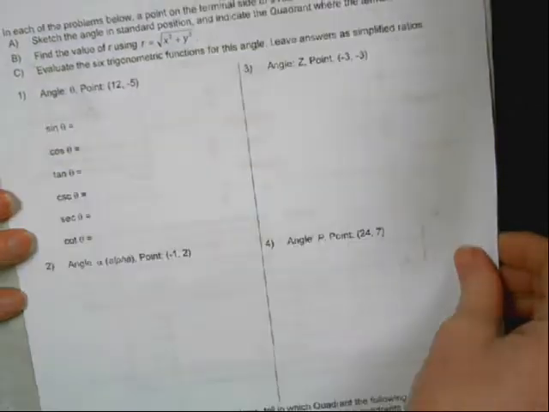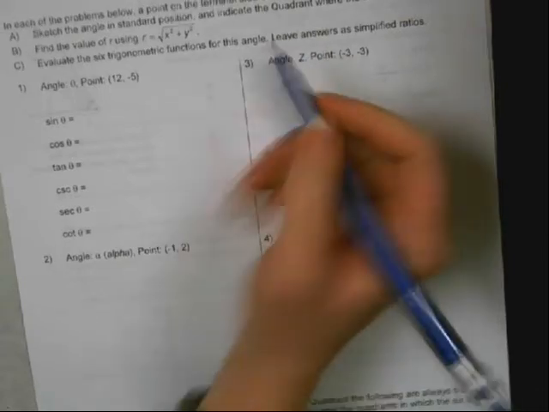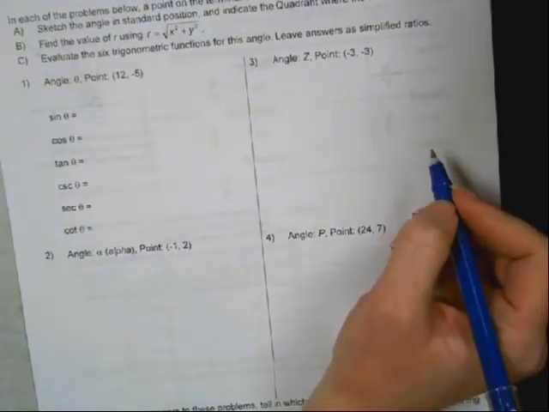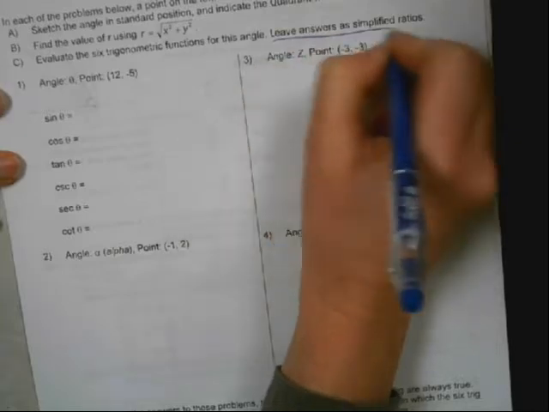Okay, so we're going to do a couple more. It will probably help you if you need to sketch the triangle. I'm going to use this little space up here to sketch the triangle, then find the value of r, and then find all 6 trigonometric functions, leaving answers as simplified ratios. So simplify them if they will. Don't use decimals, not yet.